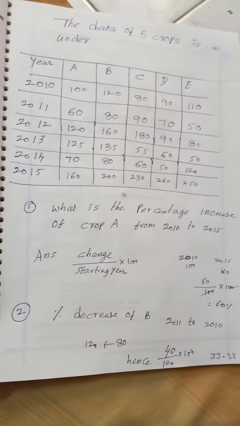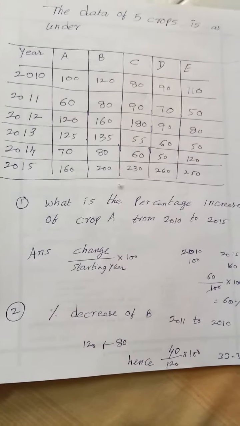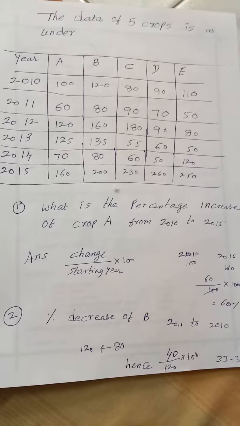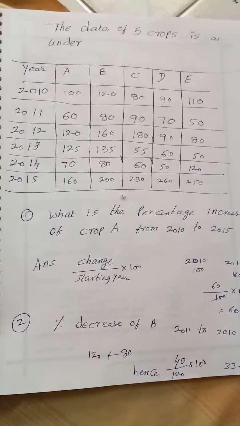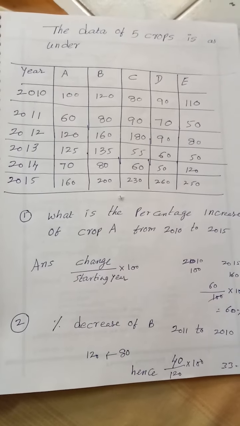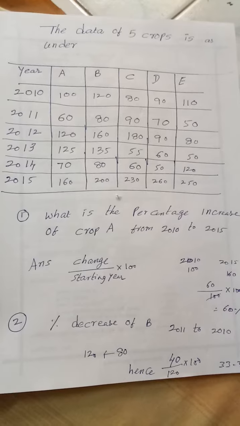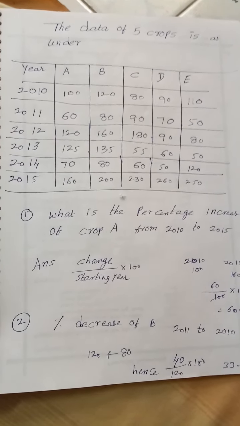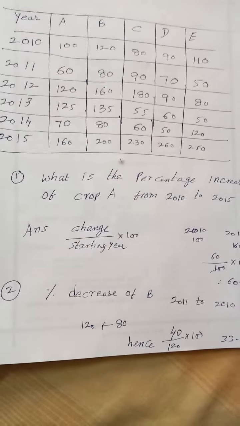So when data is given, first you need to study the data once, then go on doing this kind of calculations. And my dear students, sometimes if you are unable to divide, say for example 3 divided by 20, you won't divide that; you can make it 21 and take the nearest number. Means don't waste the time, my dear students, go on doing this.